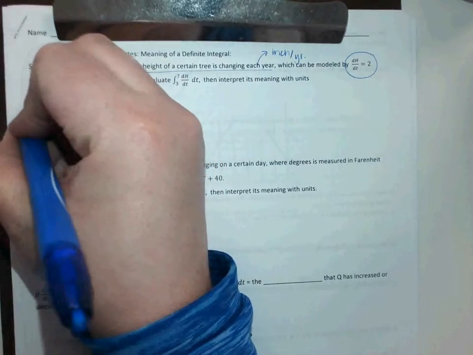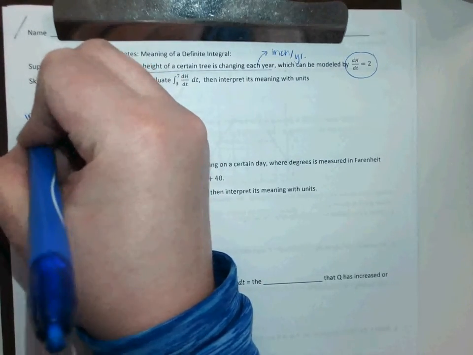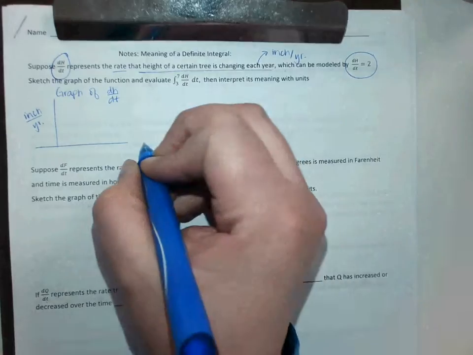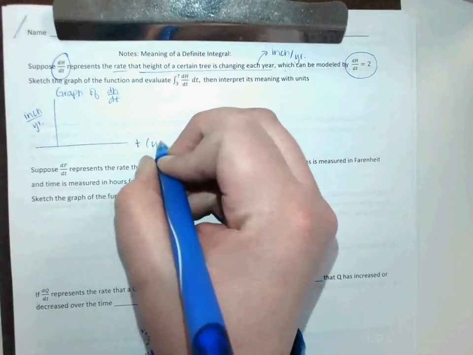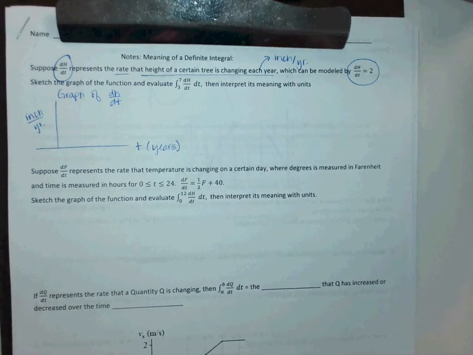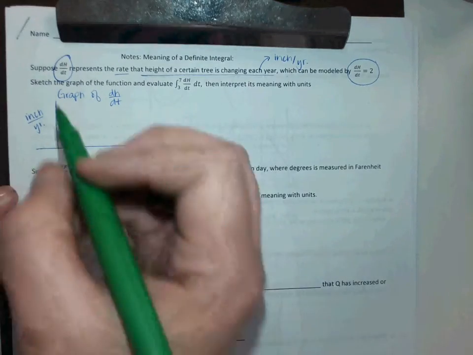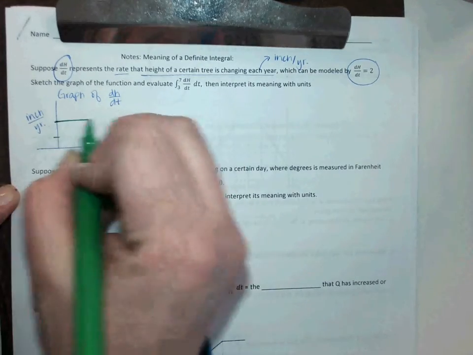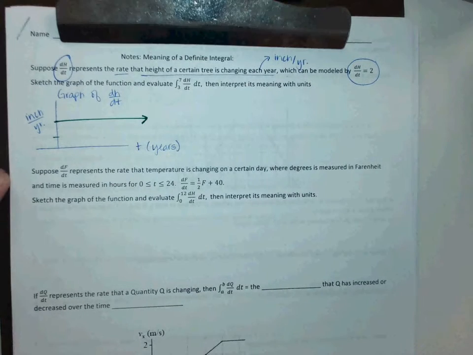And it's measured in, what are our units that I just gave you? Per year. And then on the x-axis, we're going to put time, which is going to be measured in years. Now, what did it tell me my function is equal to? dh/dt equals 2. So we'll say 1, 2, there's dh/dt.